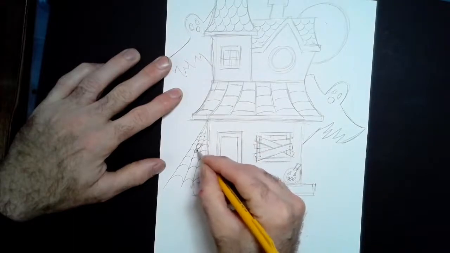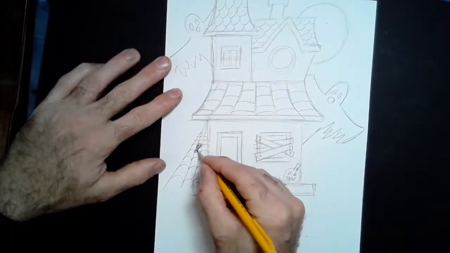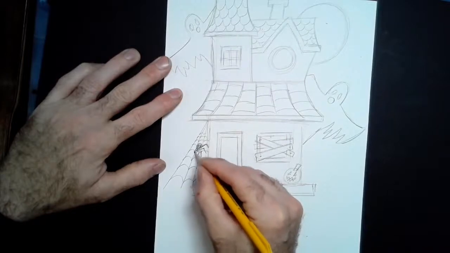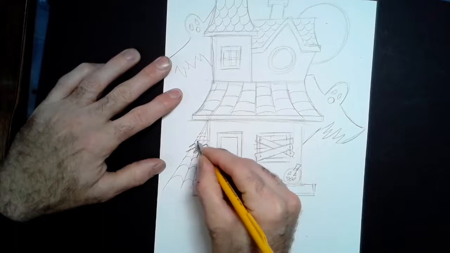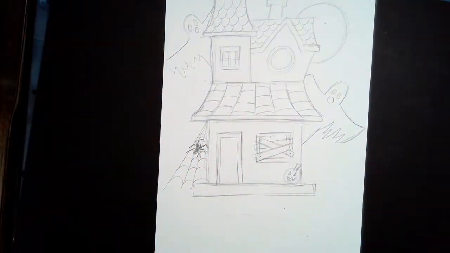Remember, spiders have 2 body segments, not 3. They're not insects, they're arachnids. And they have 8 legs. And you can just use some thick lines to draw those. And the legs will come out of where the 2 body segments meet.